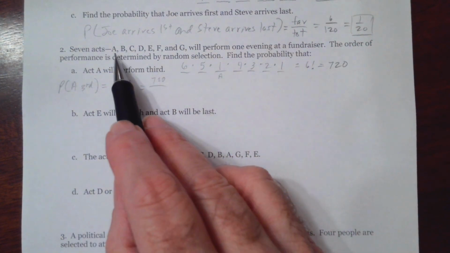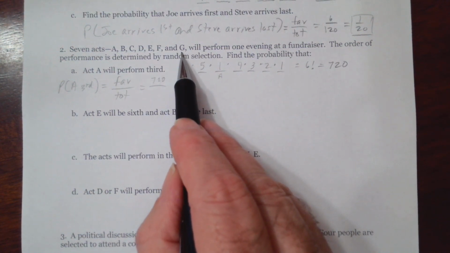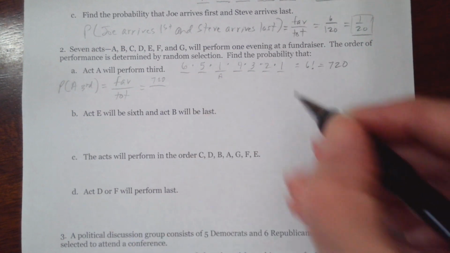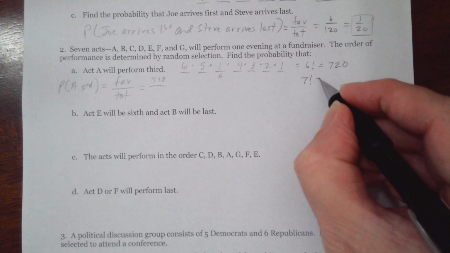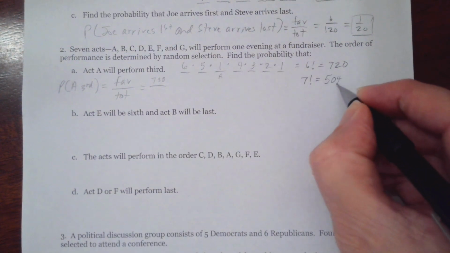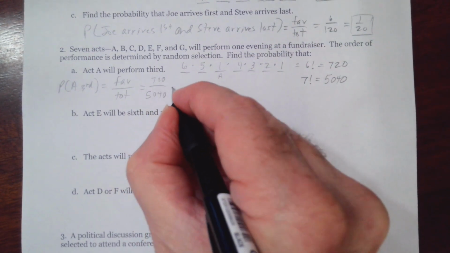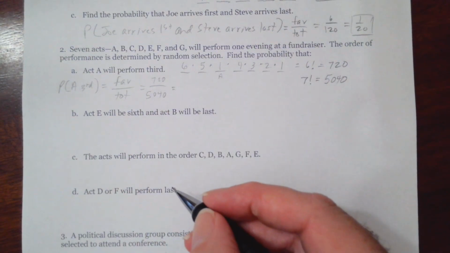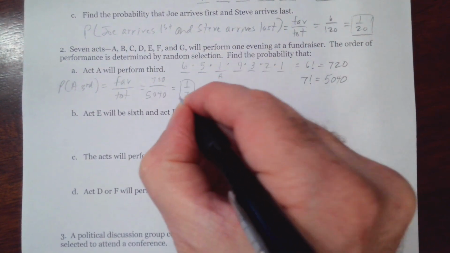Well, we have 7 items or 7 people, and we need to see how many permutations there are. Again, order matters here, so that's just going to be 7 factorial or n factorial. And 7 factorial is 5,040. And so that's our denominator. And you should be able to just throw that in your calculator and reduce it, and you get 1/7.